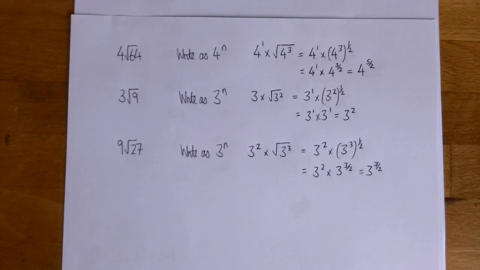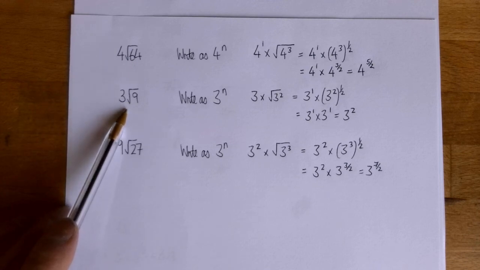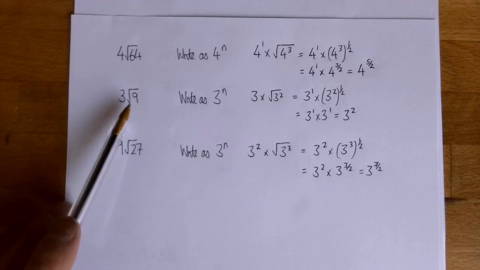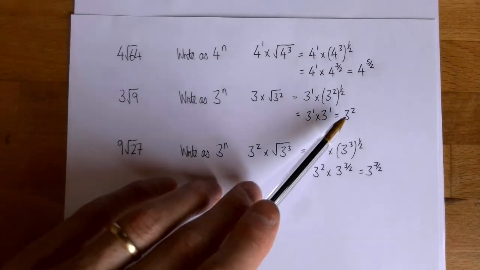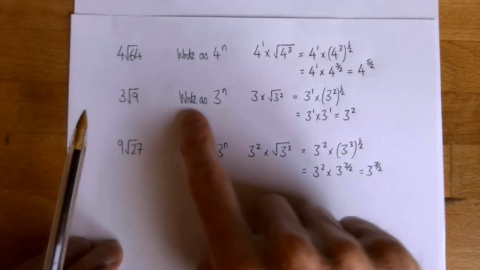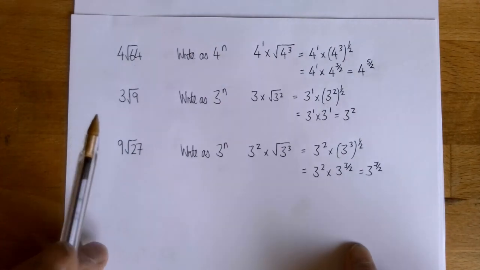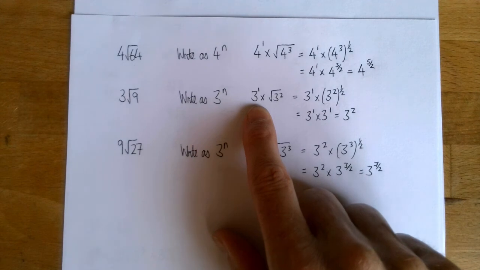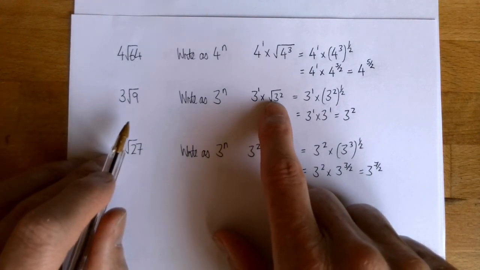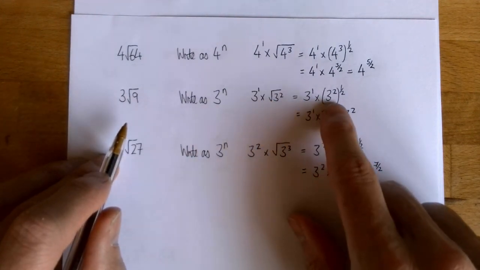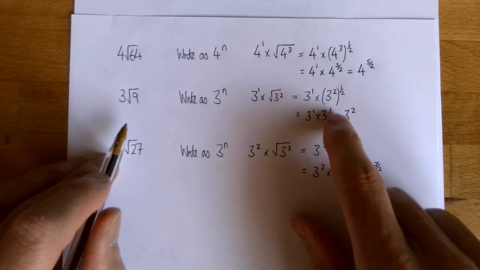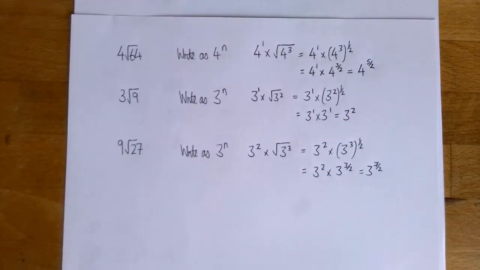Okay, here are the answers. Now some of you would have got this answer straight away. So well done if you spotted straight away that the square root of 9 is 3. So you've got here 3 times 3, which is 9. But if we want to write that as a power of 3, then it's 3 squared. Brilliant. I still went through the same method up here in case you didn't spot that. So this is 3 to the power of 1, and 9 is 3 squared, so it's the square root of 3 squared. So that's 3 to the power of 1 times 3 squared to the half. Multiply the powers, a half times 2 is 1. So you end up with 3 squared.